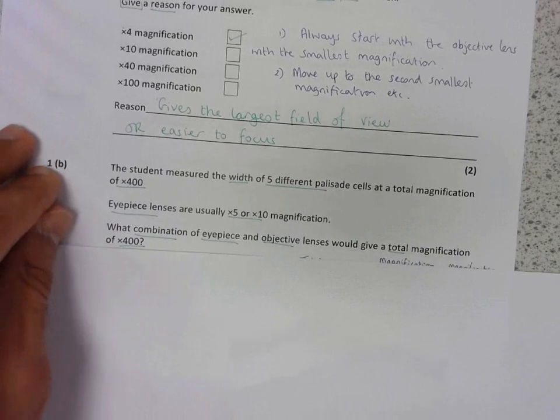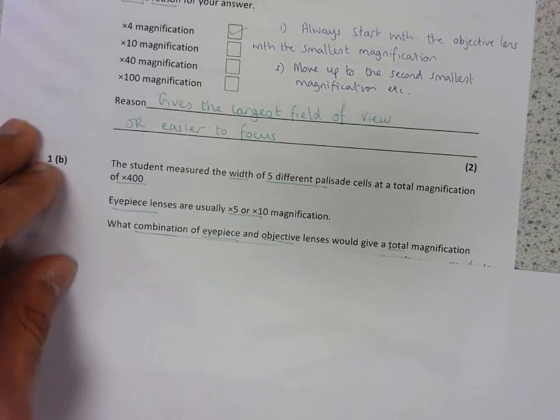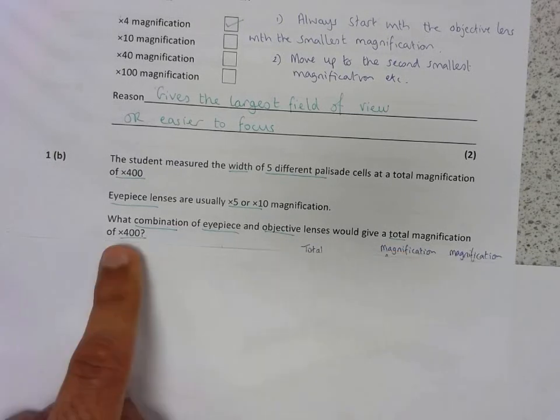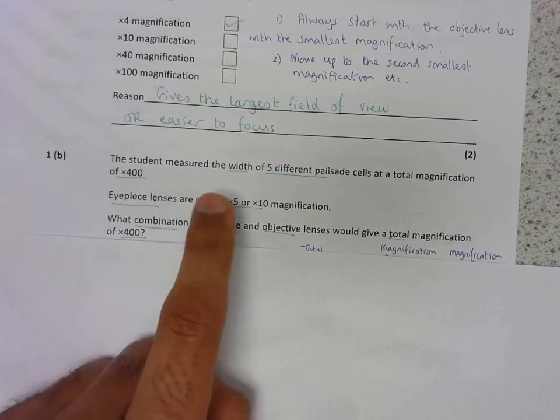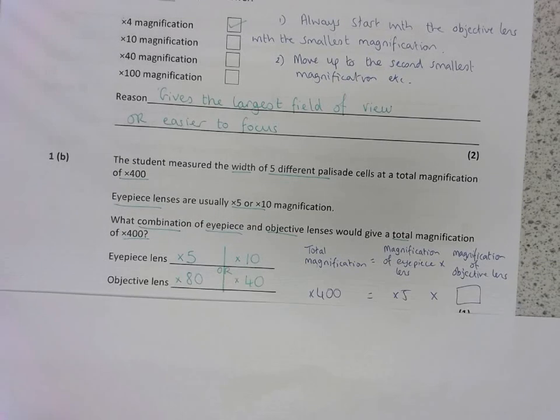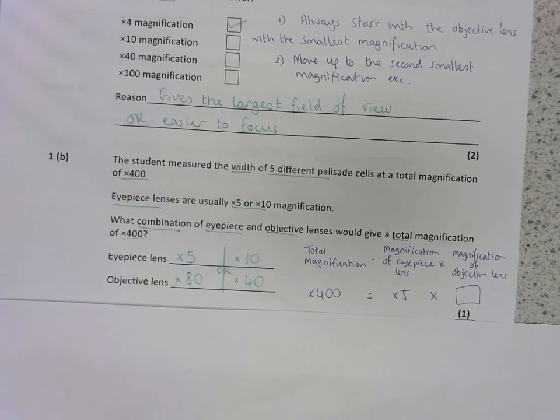The next question asks you to calculate the combination of eyepiece and objective lenses that would give the total magnification of 400. You're told the total magnification and you know what the eyepiece could be. So you need to simply figure out which pair would give you 400 when multiplied together.